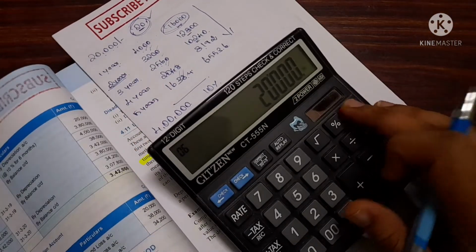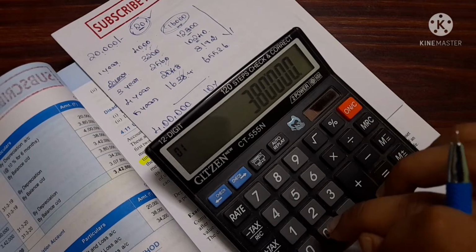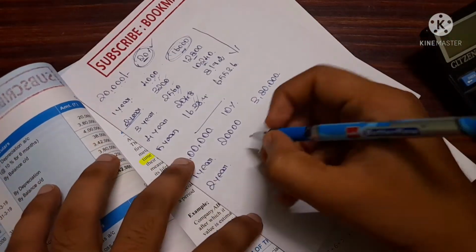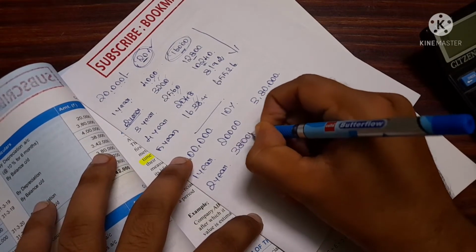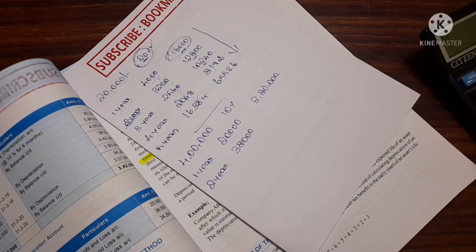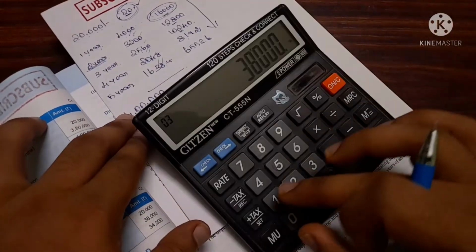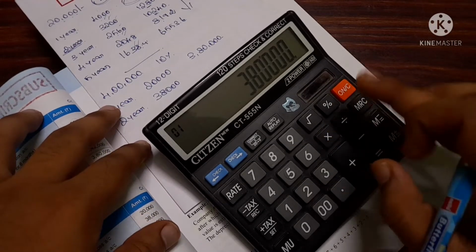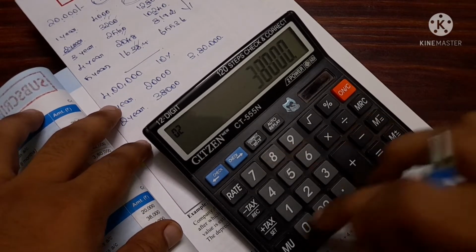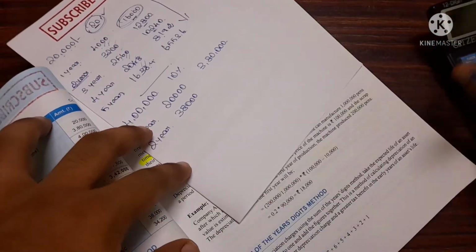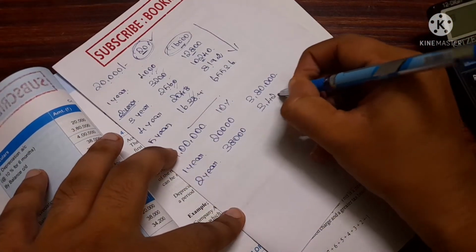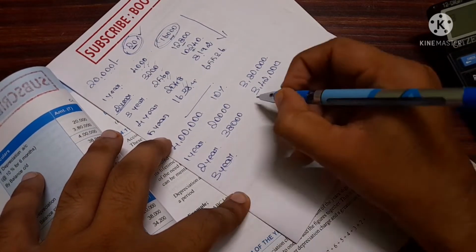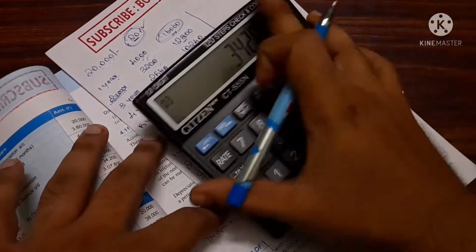So 3,80,000 into 10% is 38,000. In the second year, the depreciating value is 38,000, and the value of the machine at the end of the second year is 3,80,000 minus 38,000, which is 3,42,000.